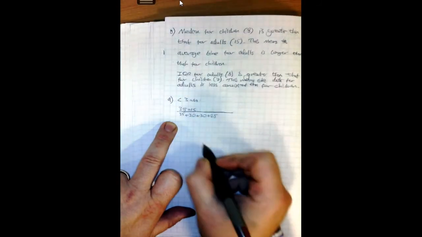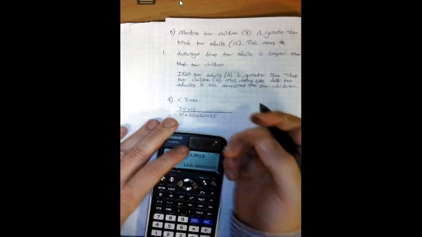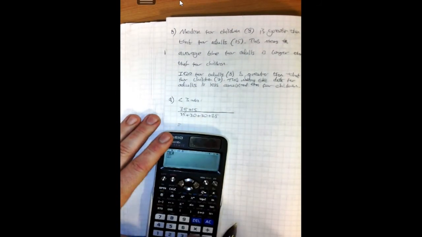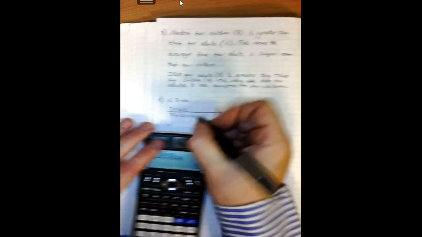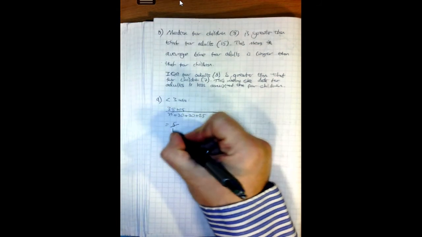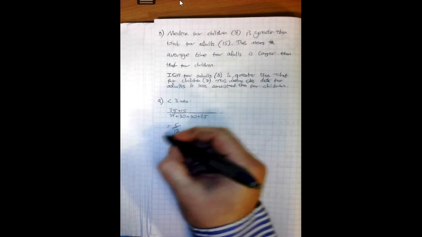That's the population in each of the boxes. I'll type exactly that in, let the calculator simplify it for me. 5 over 12. Okay, so 5/12 of the buses were less than 3 minutes late.